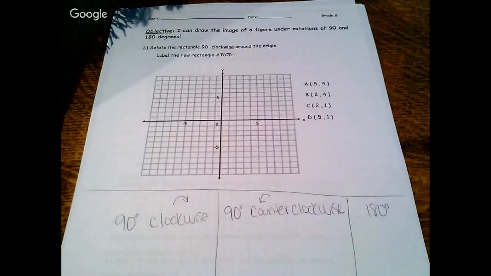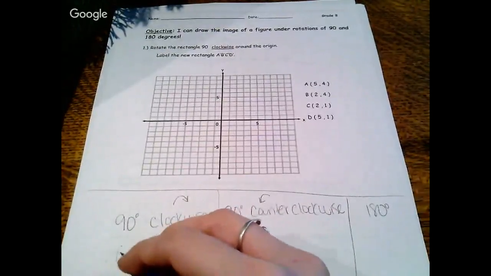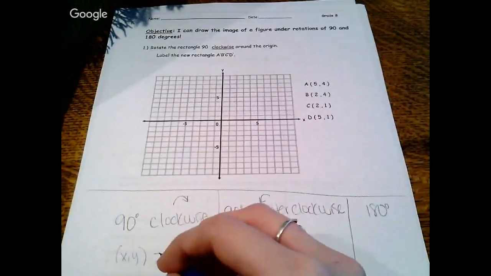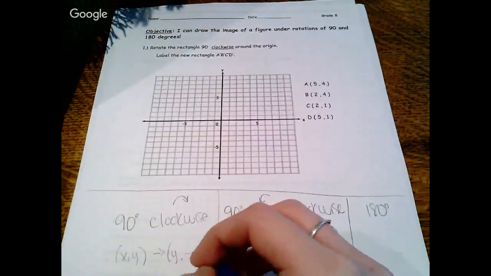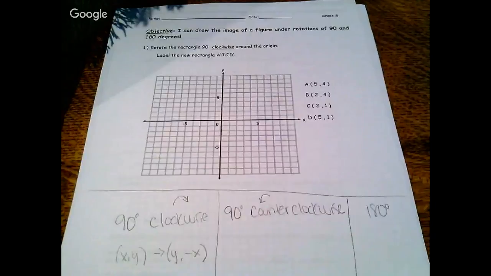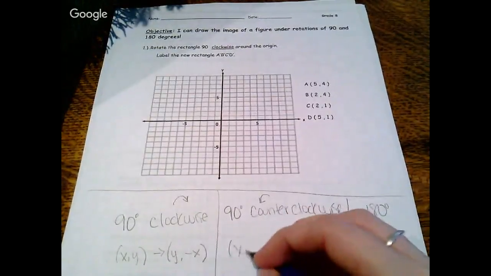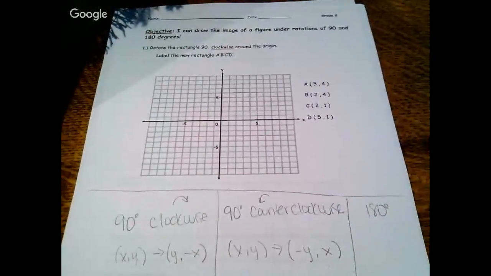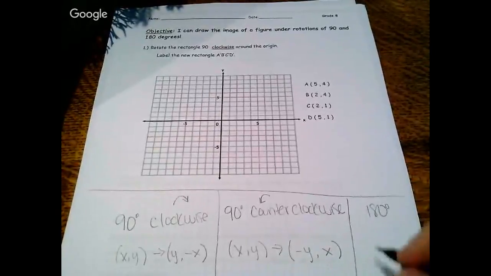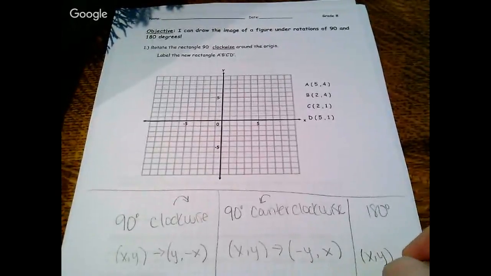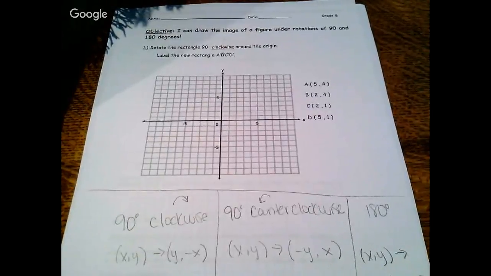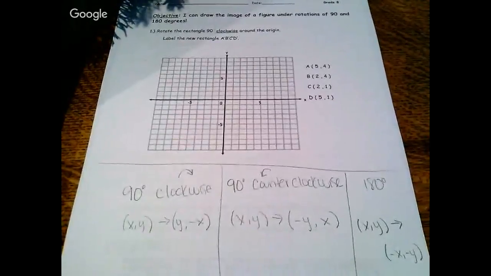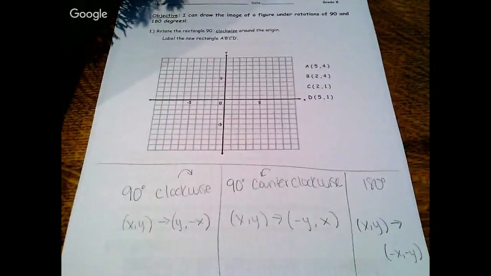So remember, clockwise, when we rotate, we take our coordinate (x, y), and it becomes (y, x) with the sign of the x changed. Okay, 90 degrees counterclockwise, we're taking our x and our y and flipping them again, only this time the y is the one that's changing its sign. And last but not least, 180, we have our x and our y, and we keep the order the same, only this time we change the sign in front of both of them. Okay, so you're going to use these rules a lot today.